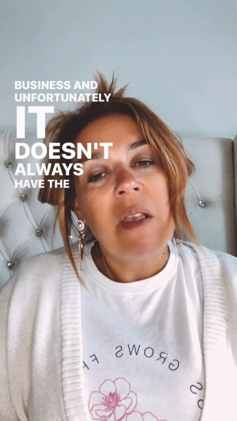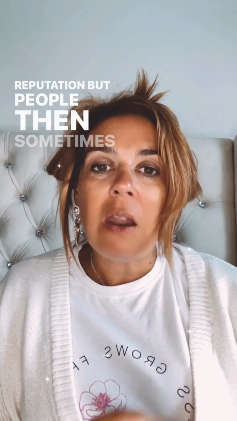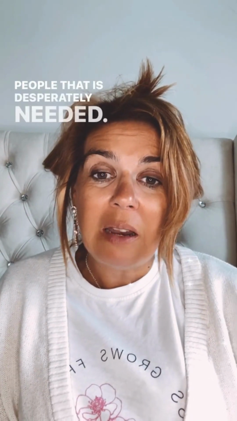So I'm there to support the financial advisors to make sure that they're protected, because it is a very regulated business, and unfortunately it doesn't always have the best reputation, but people then sometimes do actually take advantage of the IFAs who are actually trying to help people, which is desperately needed.